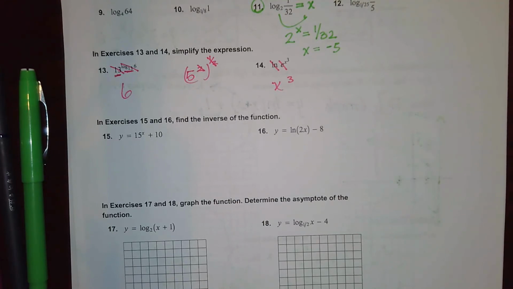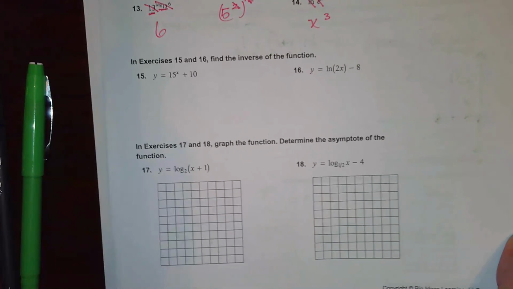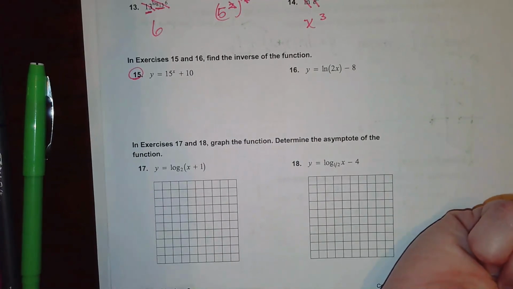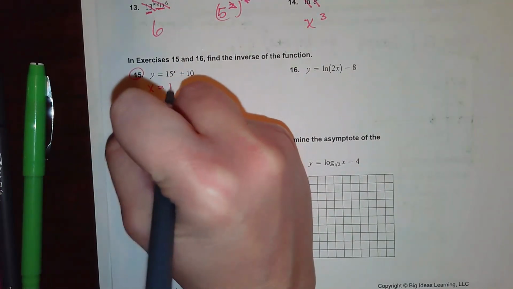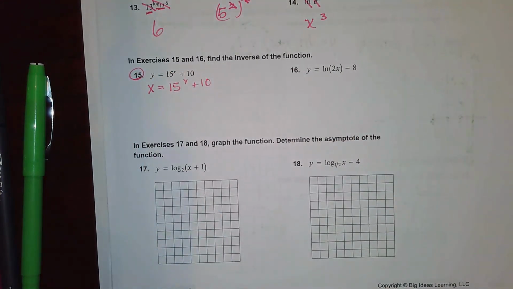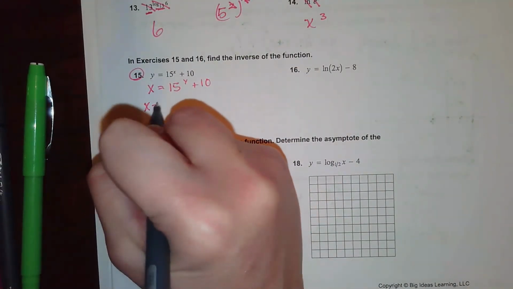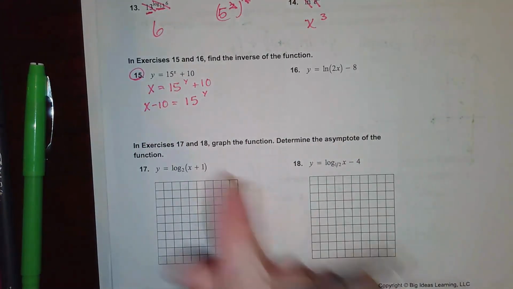All right, next but not least, let's try to actually find an inverse of a function. So let's do number 15. To find an inverse of a function, you're literally going to switch your x's and your y's. So I would have x equals 15 to the y plus 10. Solve your equation for y. So let's first subtract 10. Okay, so now you're down to this.